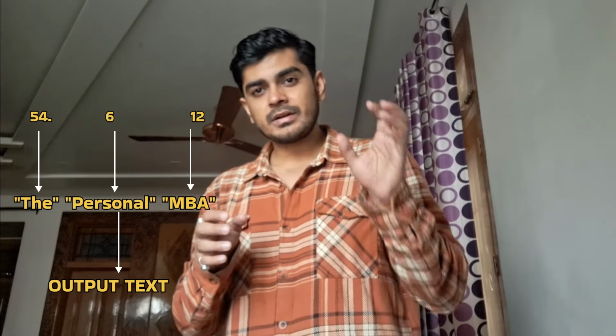After this, we have encoded our sentence. So how do we get the sentence back, not the numbers? When we convert the token ID to an output text, that is known as decoding. So what we are doing is taking a sentence, converting it into tokens, then giving a number to each token. This process is encoding.